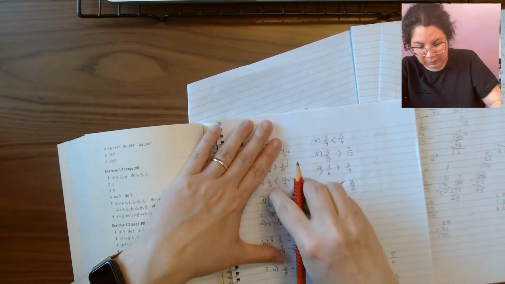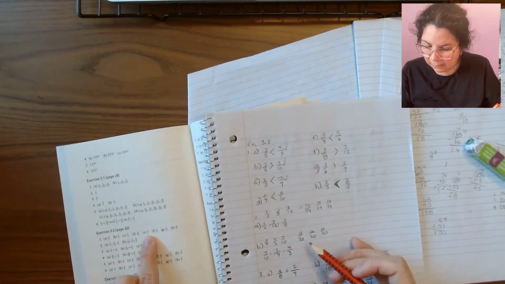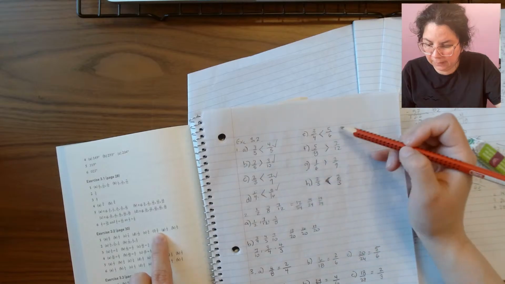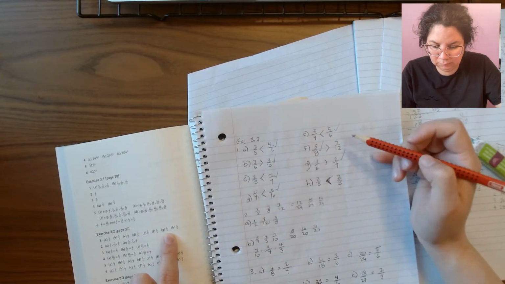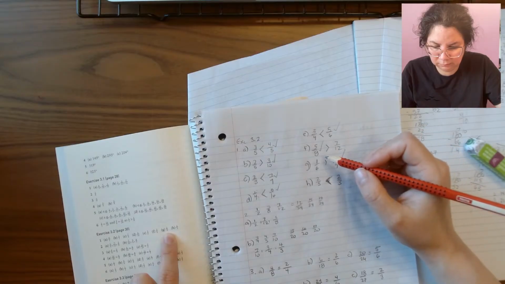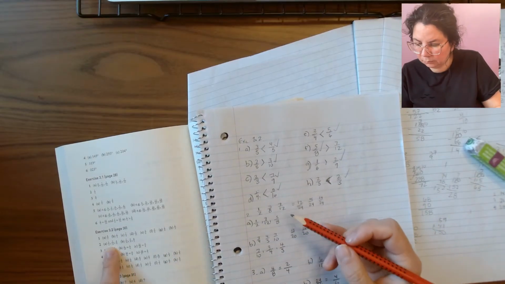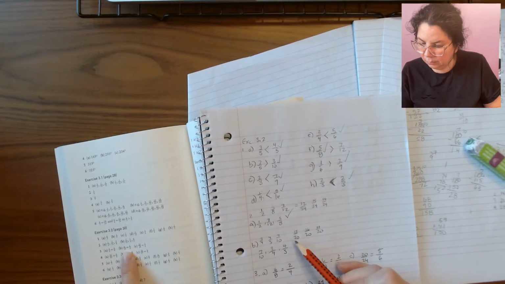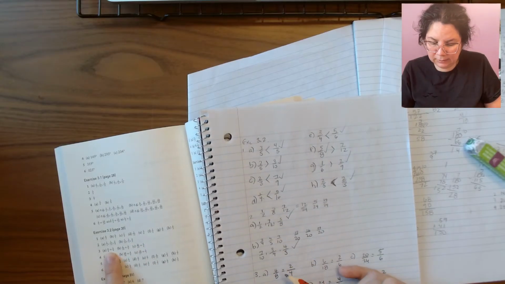Oh, yeah. 5 out of 6 is bigger. 5 out of 8 is bigger. 2 out of 9 is bigger. How? 2 out of 3 is bigger. 1 over 2, 7. That was correct. And this one, 7 over 10, 3 over 4, 4 over 5 is correct.